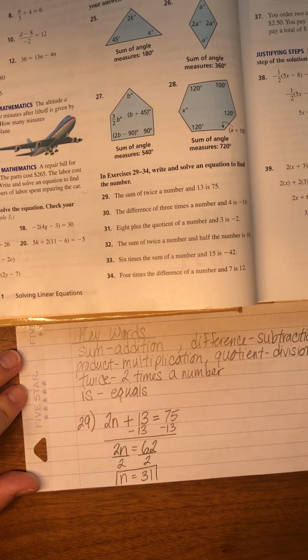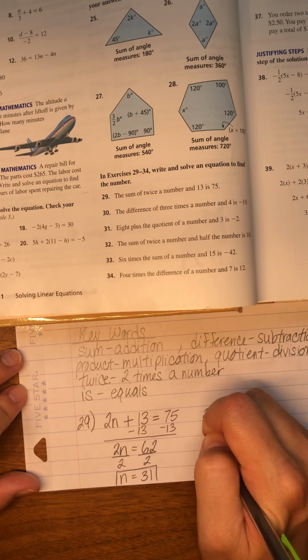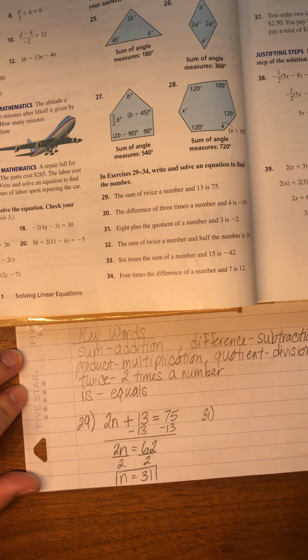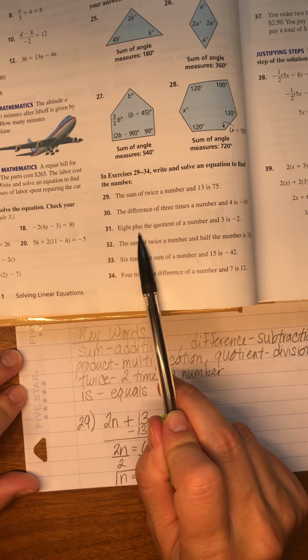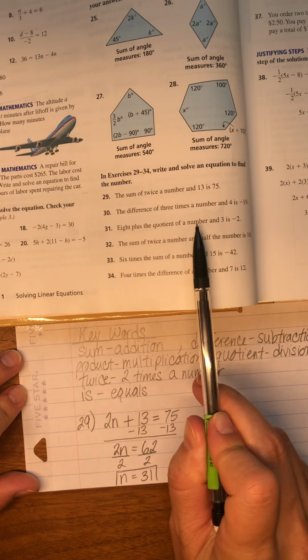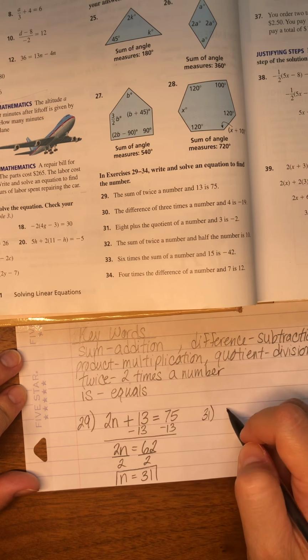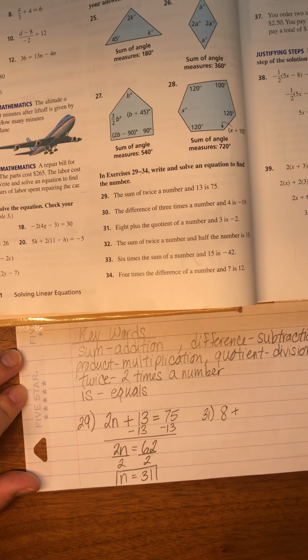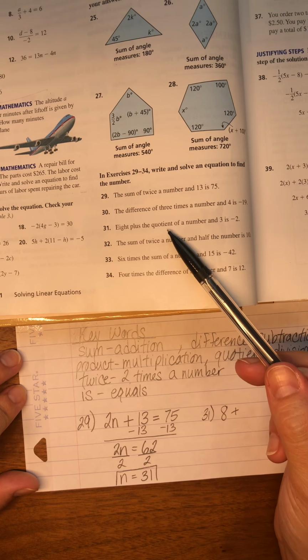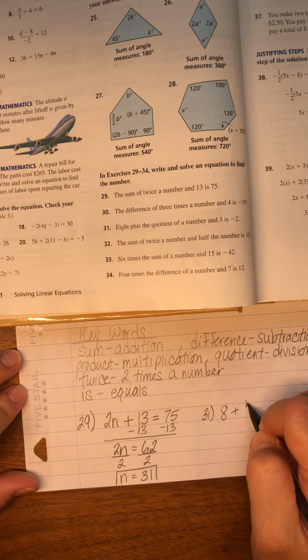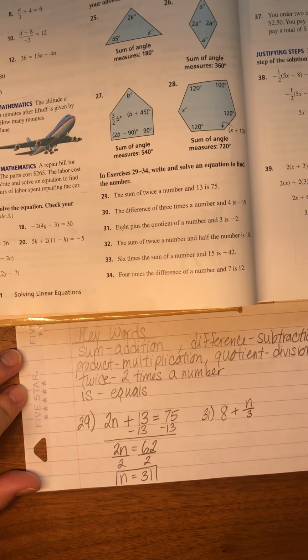Let's do one more together here. We're going to take a look at number 31. In 31 it says 8 plus the quotient of a number and 3 is -2. So here we go, 8 plus the quotient means I'm dividing a number and 3. So let's have n over 3 like this.